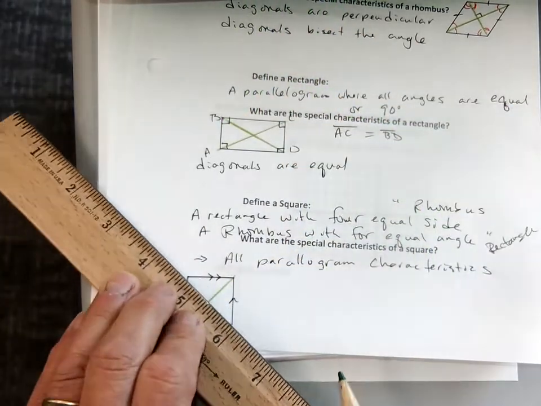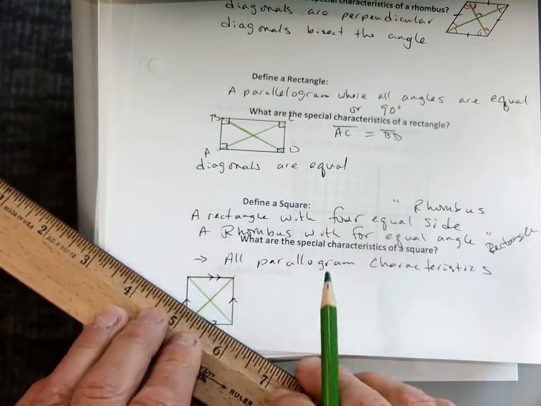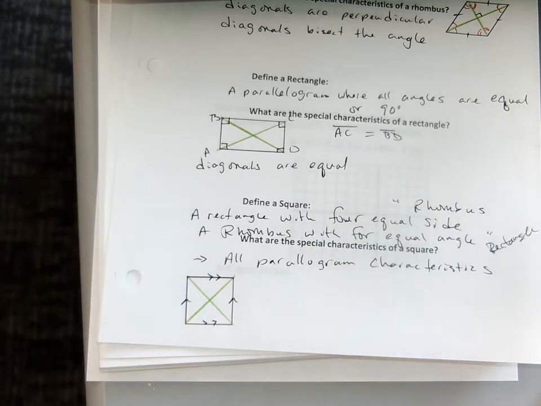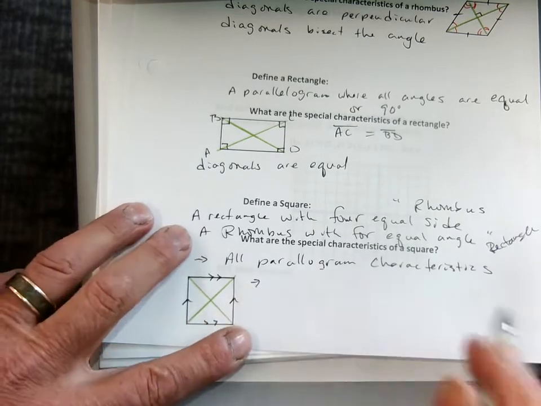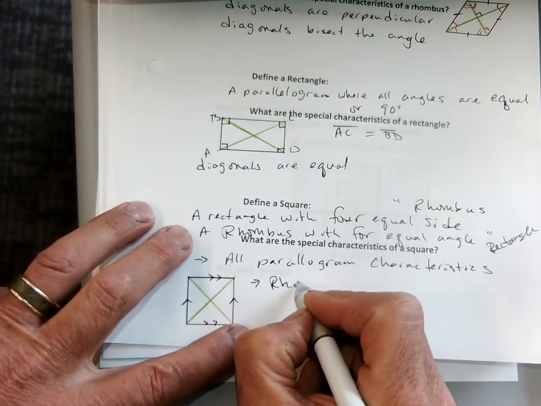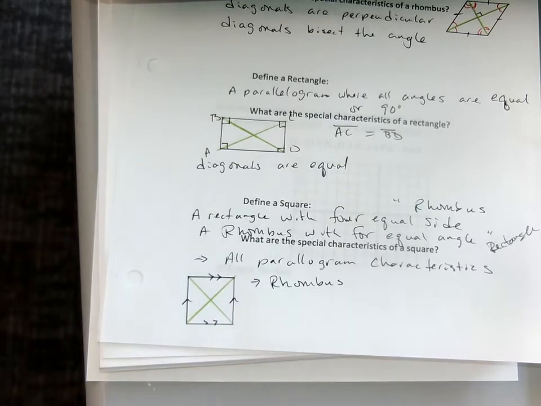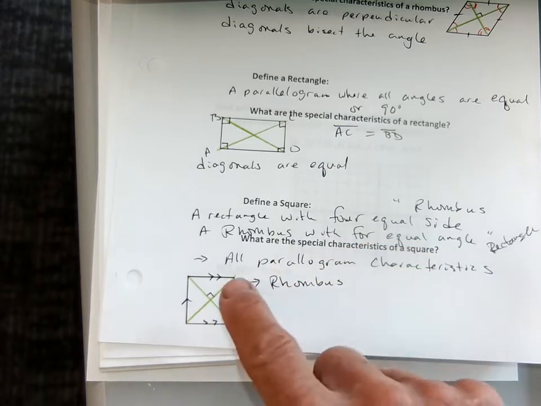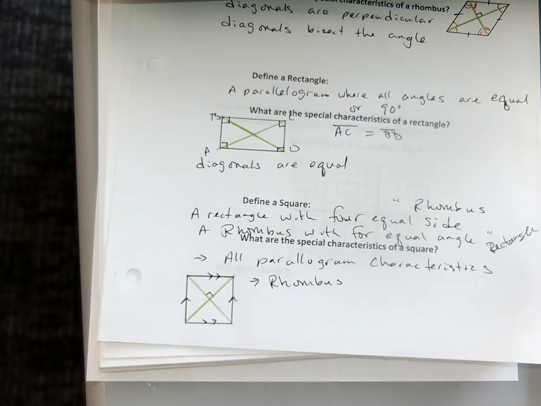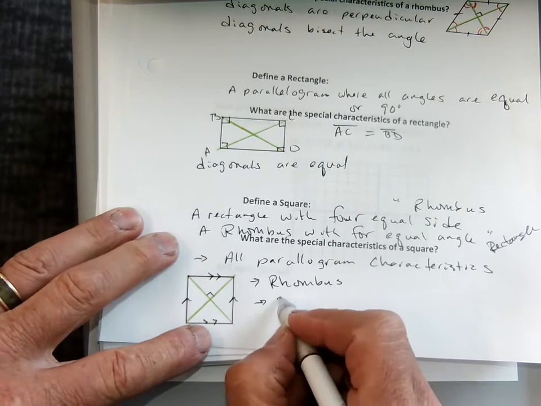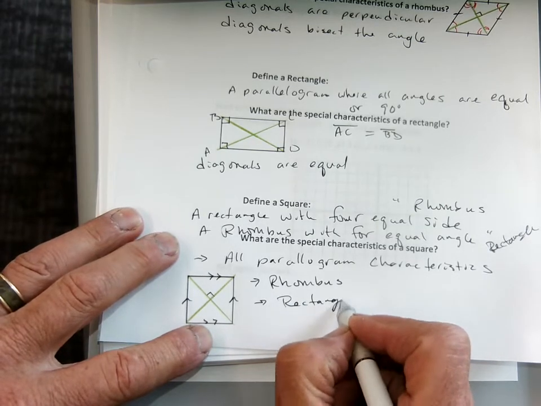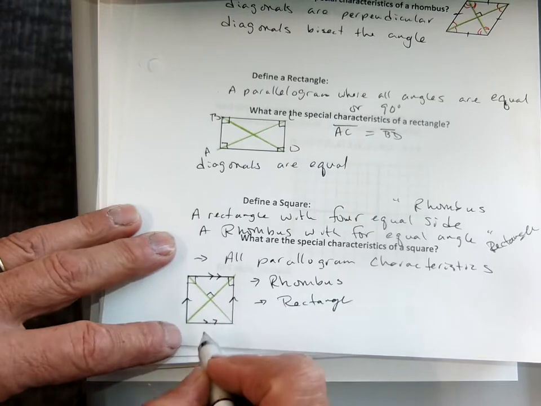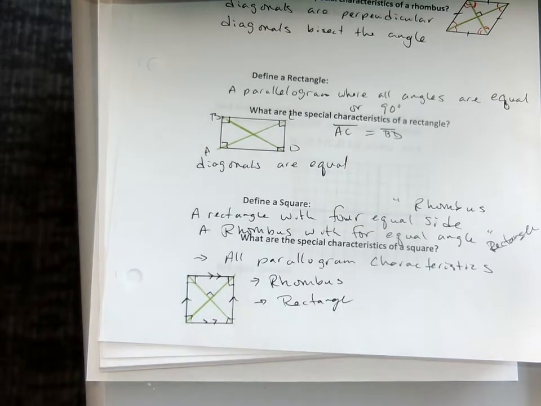The square gets everything, right, Scott? Isn't that what you said? Square is everything. Diagonals bisect each other. It's also a rhombus, so it has all the characteristics of a rhombus, right? Diagonals are perpendicular, and the diagonals are bisected, and it's also a rectangle. So we know it's got four 90-degree angles, and so all the characteristics of everything above it, that's your square, okay? Pretty easy. You already know this.